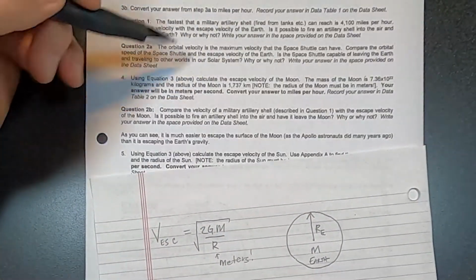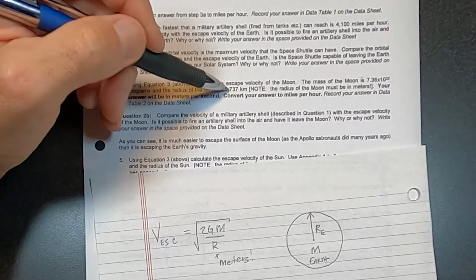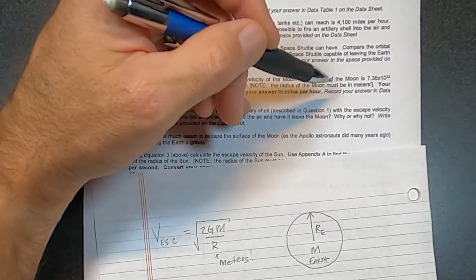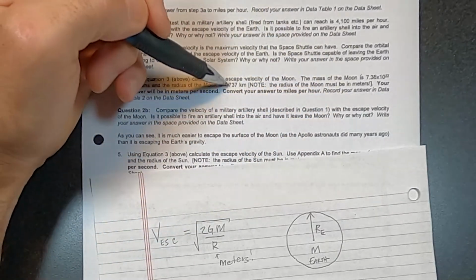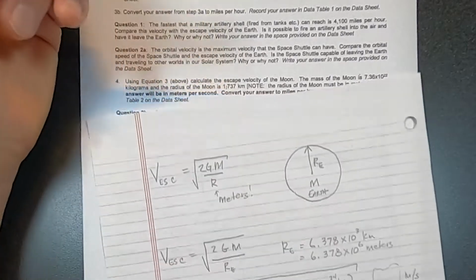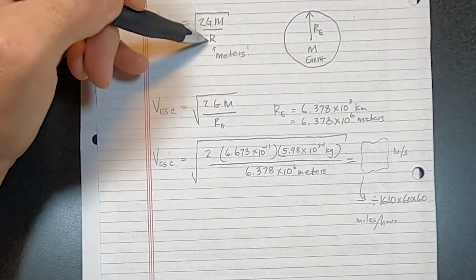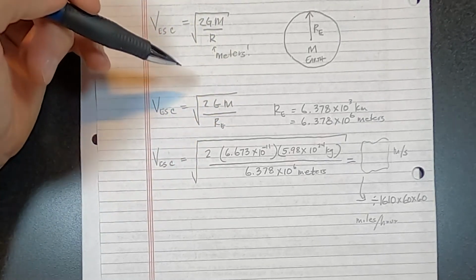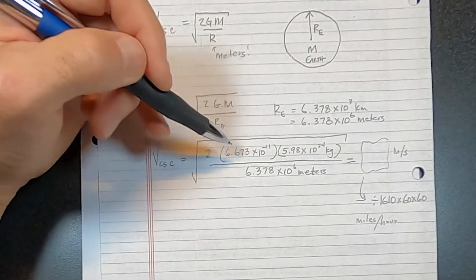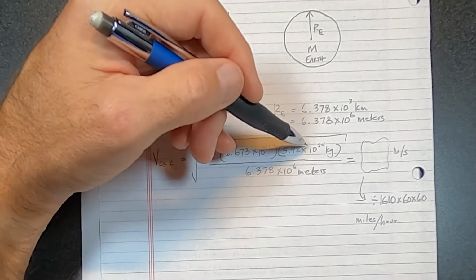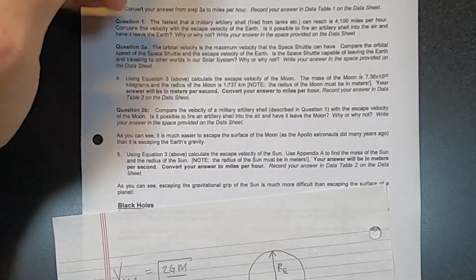And then the r, the radius of the moon, is 1,737 kilometers. And again, don't forget it has to be in meters. So you're going to have to convert this into meters. And if you remember, you just multiply by 1,000. So the value of r for the moon in meters is what you use, and you just do the math exactly the same way. So make sure that you use those numbers.